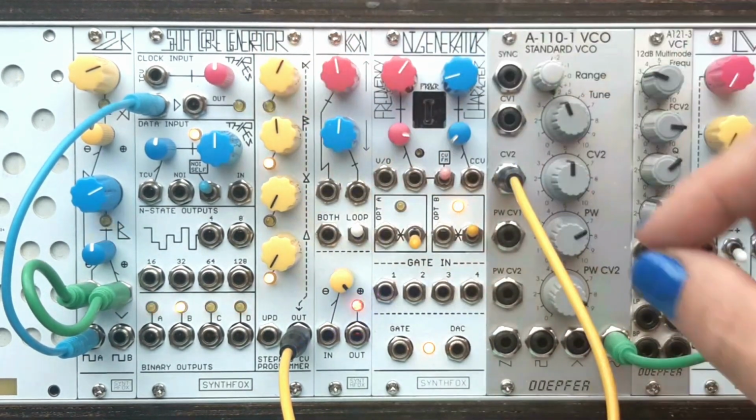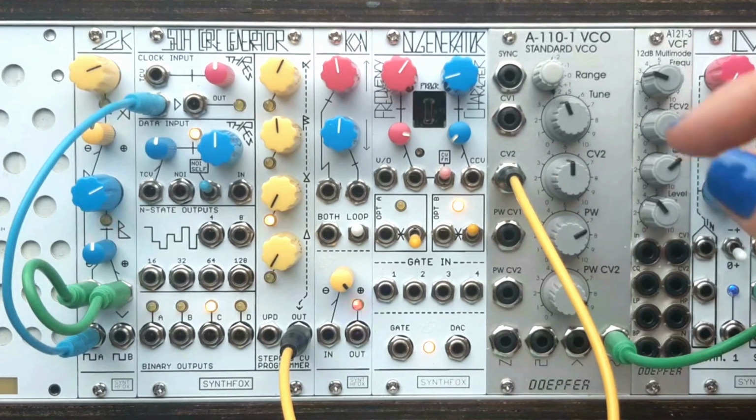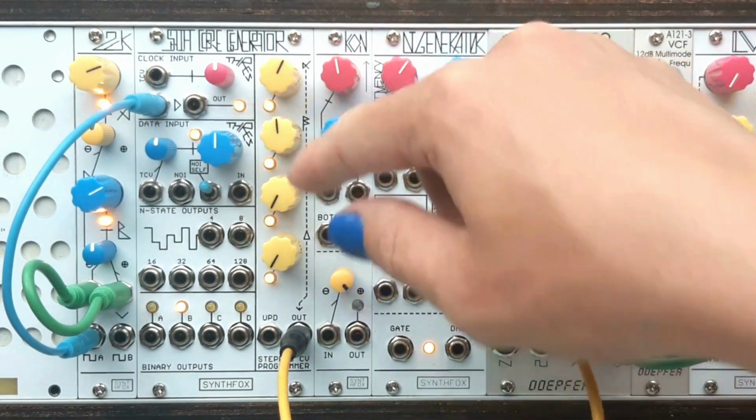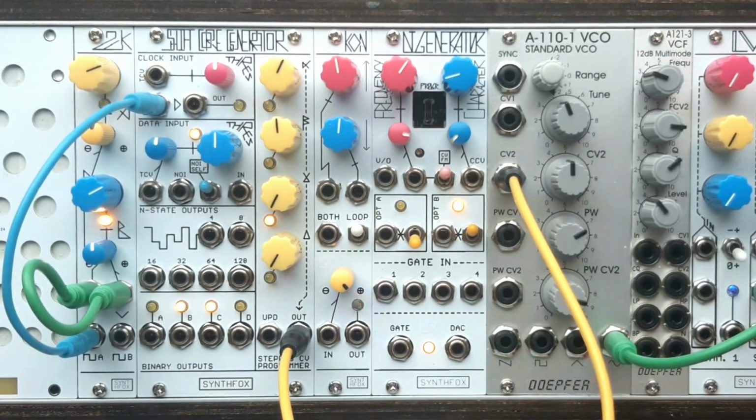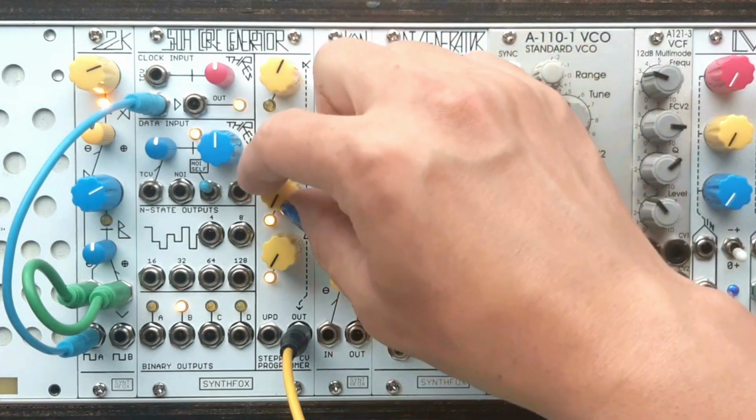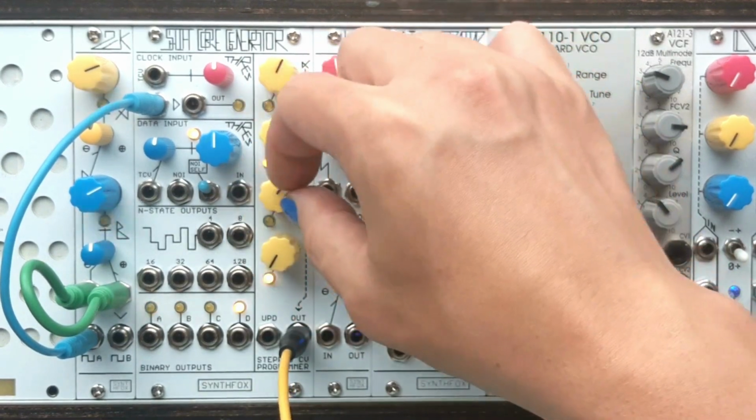Right now, only the alpha and beta knobs are dialed in to have some effect. Thus, we're getting 4 different tones. For more musical complexity, we can add in more offsets with gamma and delta knobs.